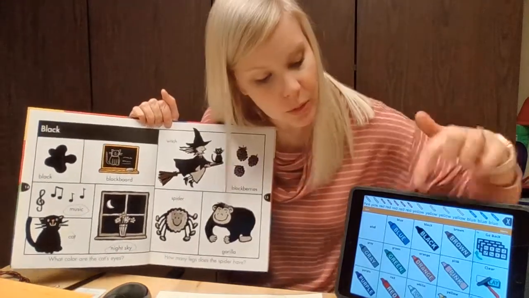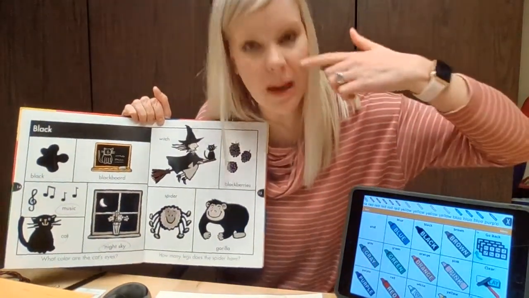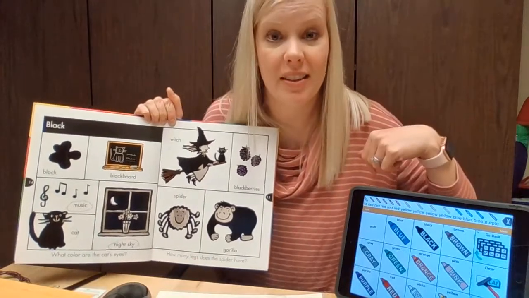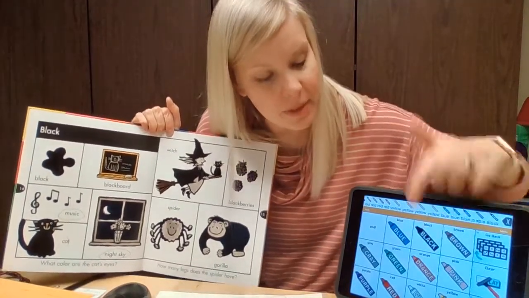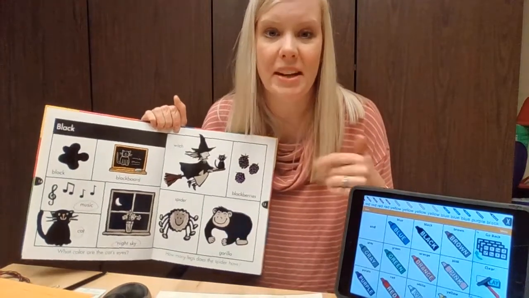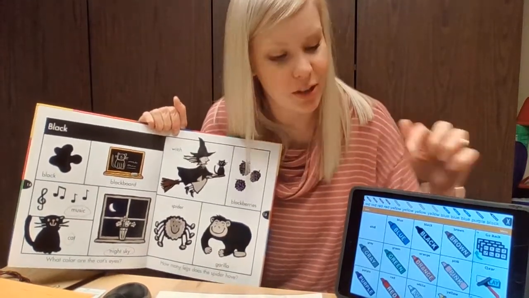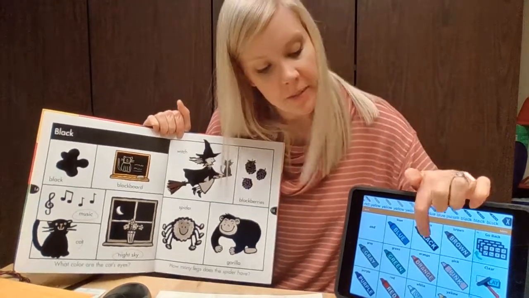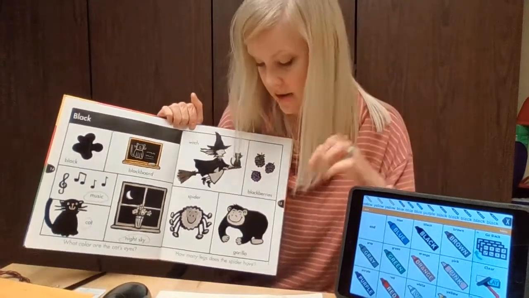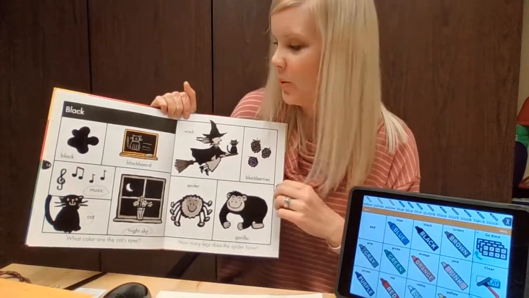Here's black. Ooh, purple. Oh, I made a mistake. I'm looking at this upside down. That's silly, but that happens sometimes. I meant to say black. It's okay to model mistakes too, even though I didn't mean to. Black. I see a black witch. A black spider. A black gorilla. Cool.